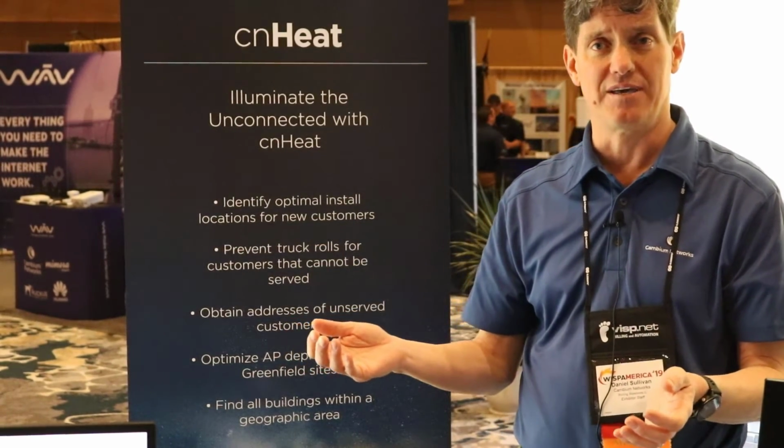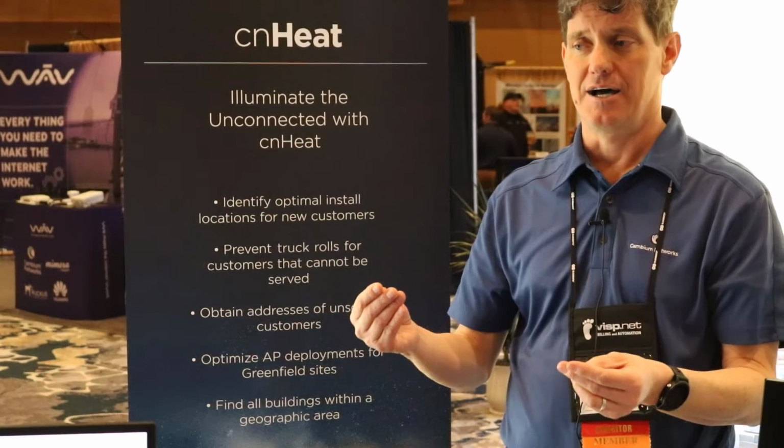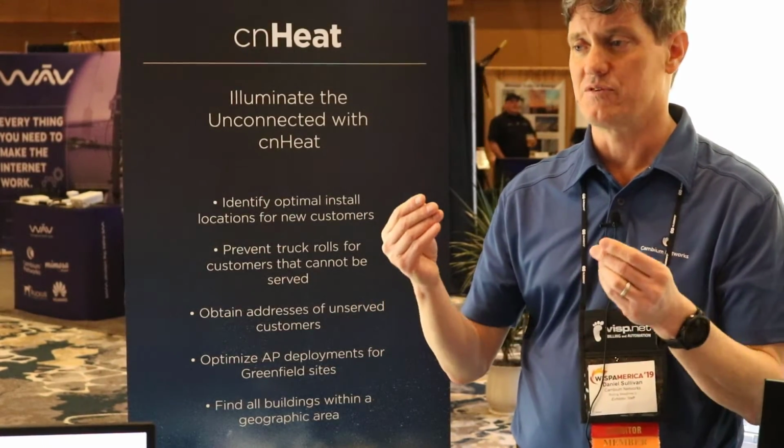A fourth thing you can do is say you have a greenfield AP and you want to optimize that. You can use our service to play around with heights or locations, and then you can optimize the amount of subscribers that you can actually service with that AP. So you can make new AP sites provide the most money for the investment.